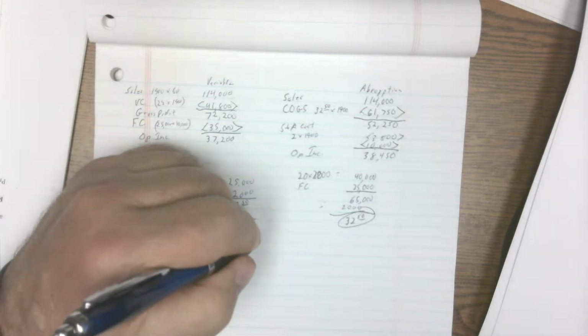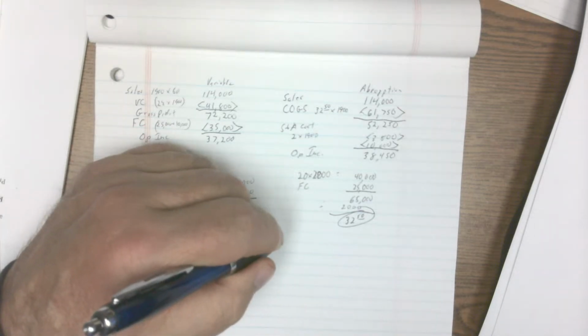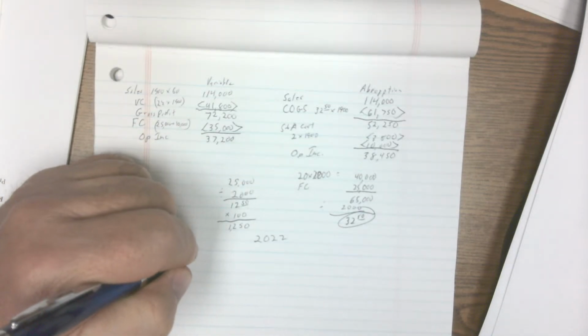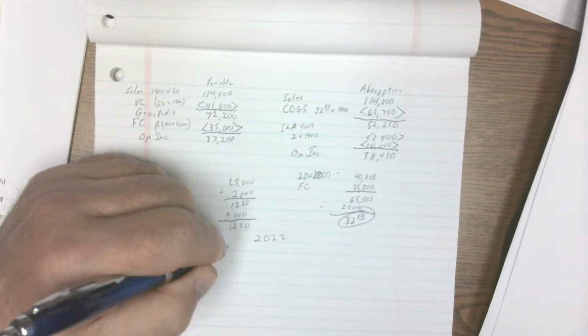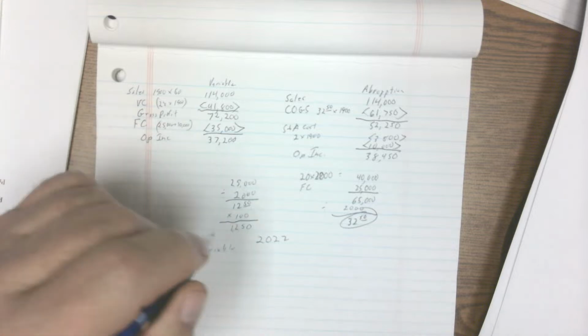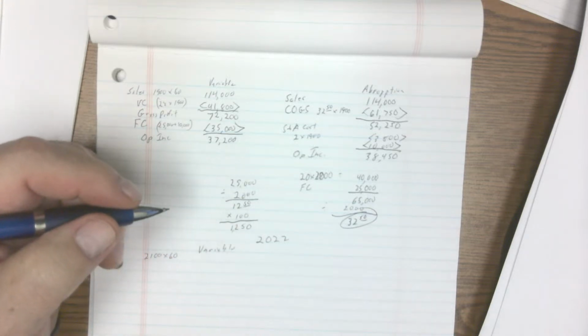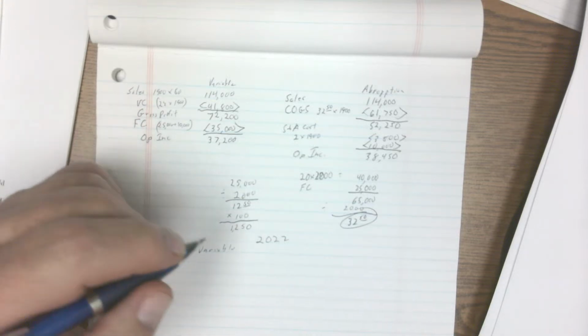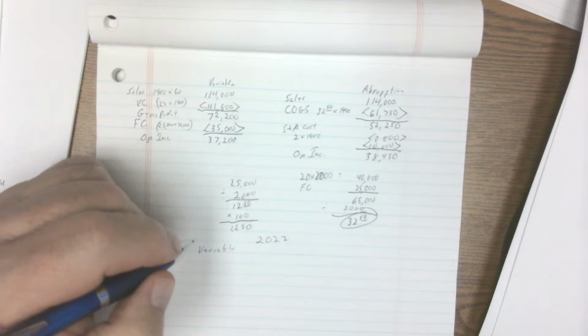Okay. All right. So now year 2, 2022, we have the same basic thing, except we have our sales. So we come down here to 2022. Our sales under the variable is 2,100 times 60, and that's going to be 126,000, as you point out.